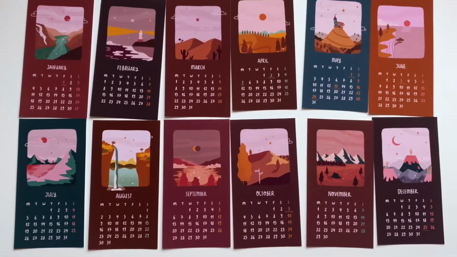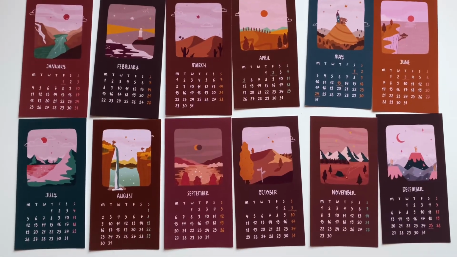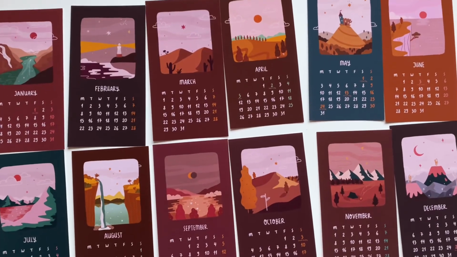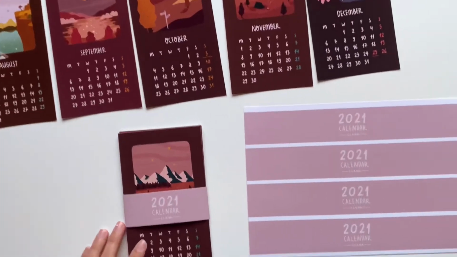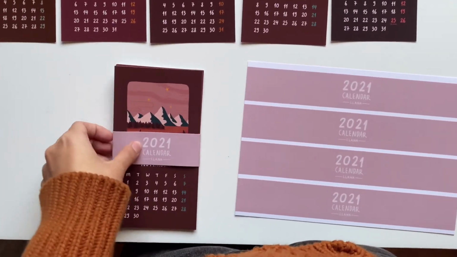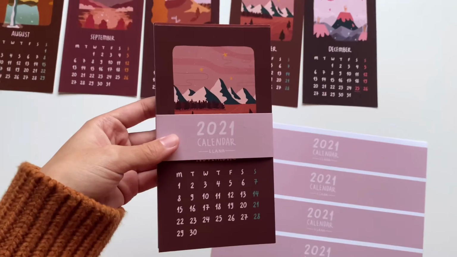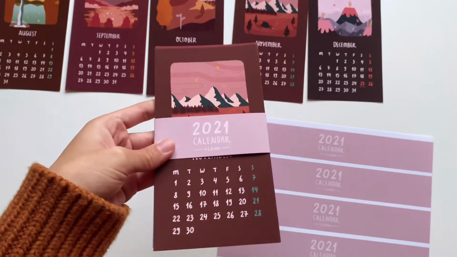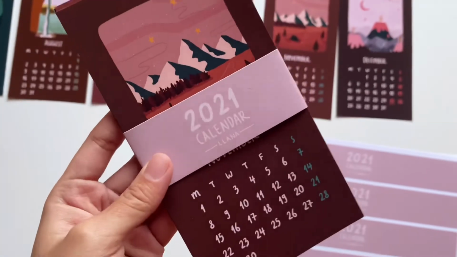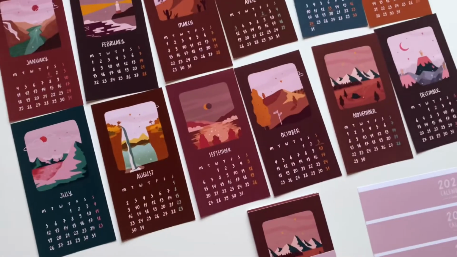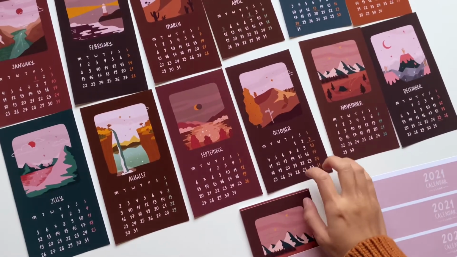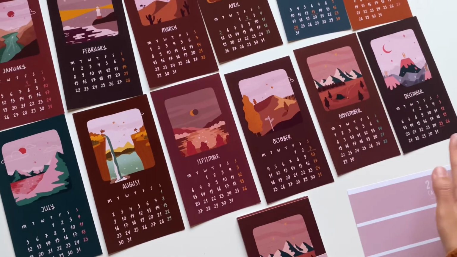Yeah, so I'm so happy with it. It looks much better than I thought, really. And here I've also made the straps for the calendar so that I can package it something like this. Then it looks more put together and neat. And now I'm going to make more of these, get into production, get into factory mode.